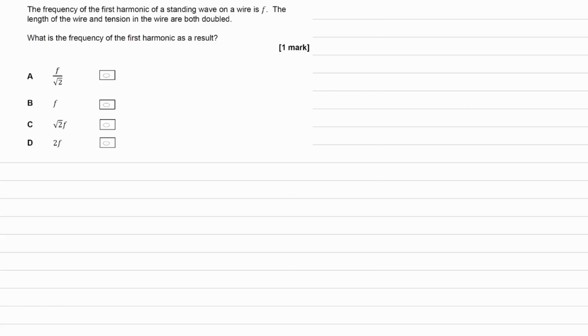The frequency of the first harmonic of a standing wave on a wire is f. The length of the wire and the tension are both doubled, so length and tension are doubled. What is the frequency of the first harmonic as a result?